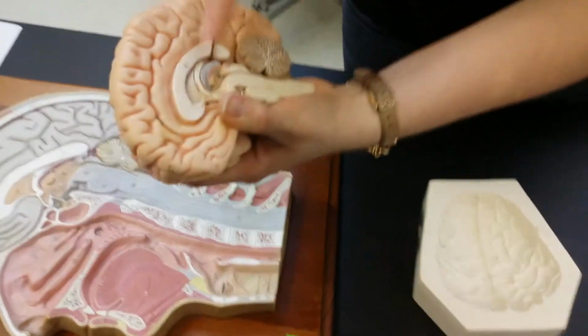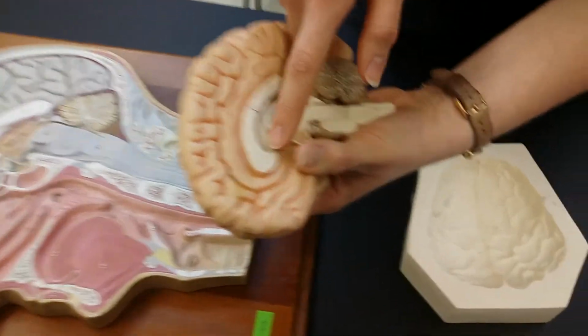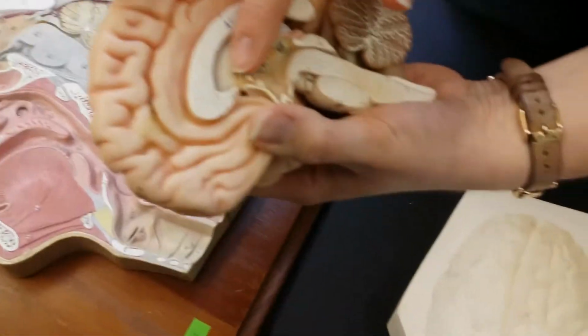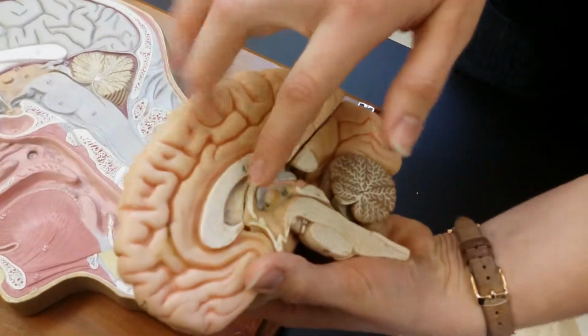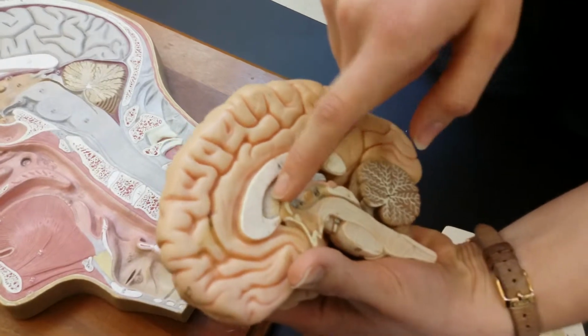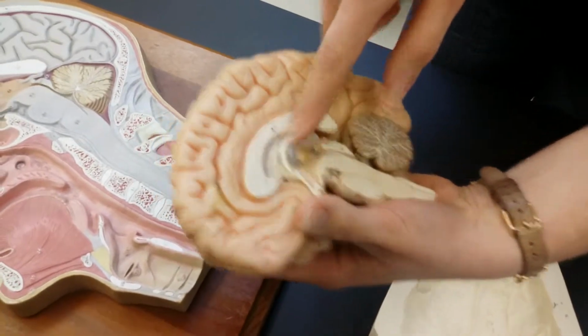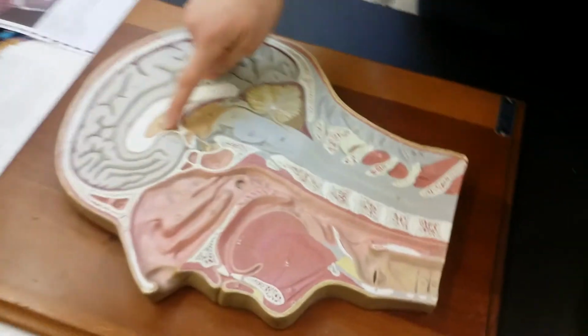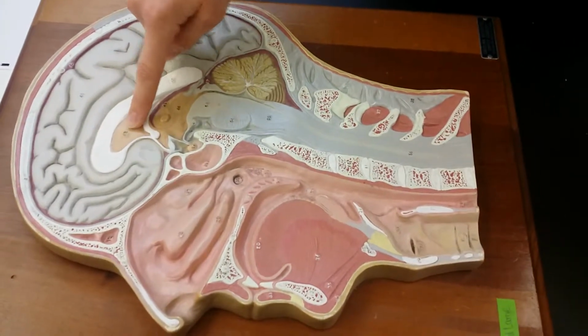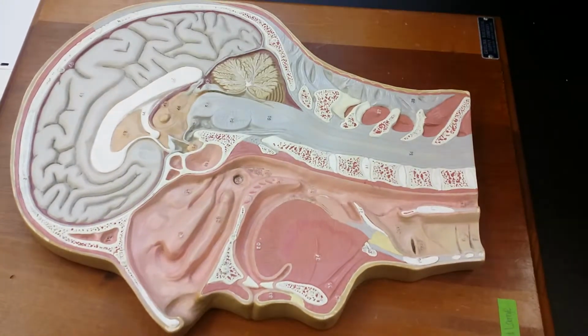The septum pellucidum is the covering of the fourth ventricle, which is right here. It is kind of the membrane that covers the fourth ventricle in this area. So this is the fourth ventricle, and the septum pellucidum covers it. Over here, this is the fourth ventricle, and the septum pellucidum covers that.